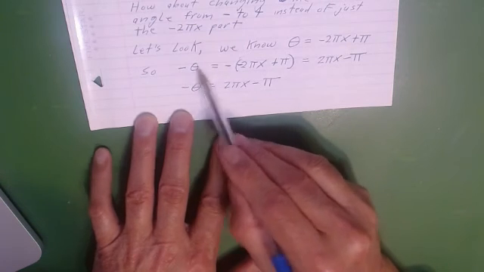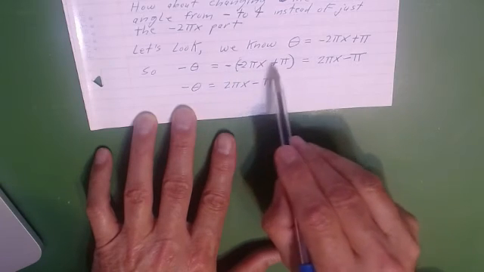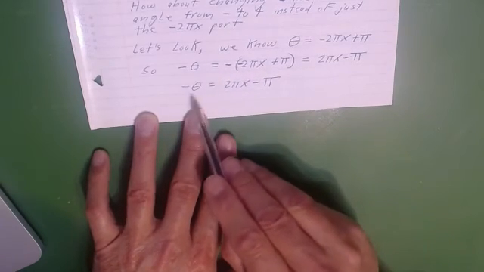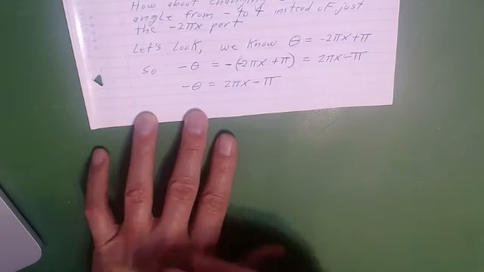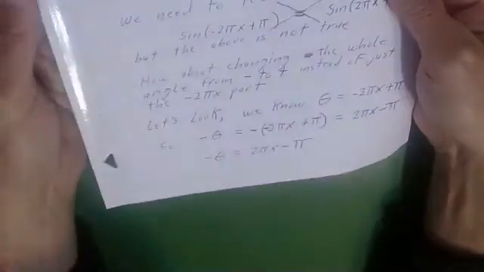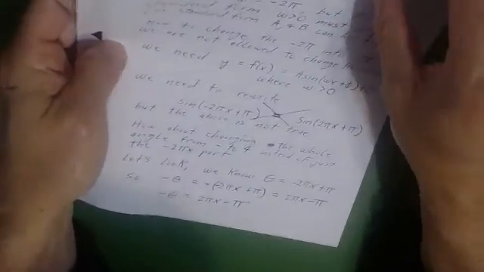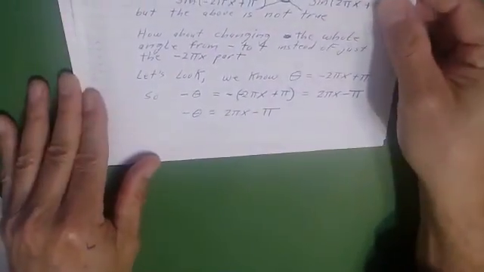Because this theta equals this angle inside the parentheses. And if we do something to this, we got to do it over here too. So now we've got negative theta. So we still got a problem because we don't necessarily want to graph negative theta, right? We want to graph our original problem, which is theta. So how do we resolve that?